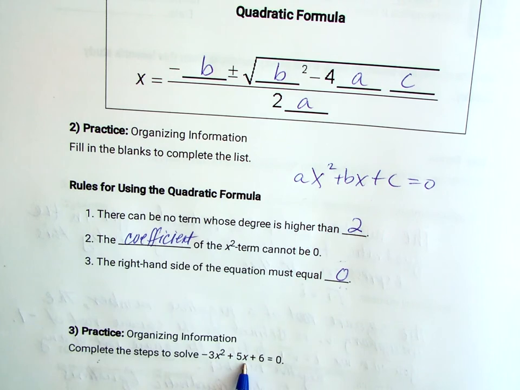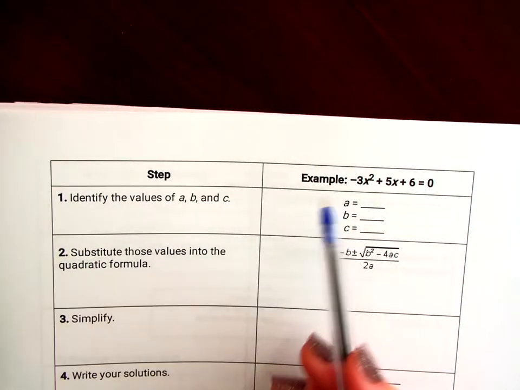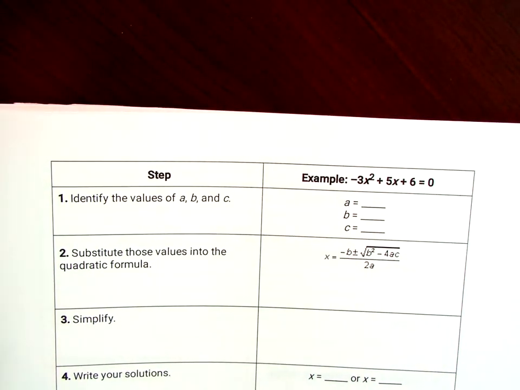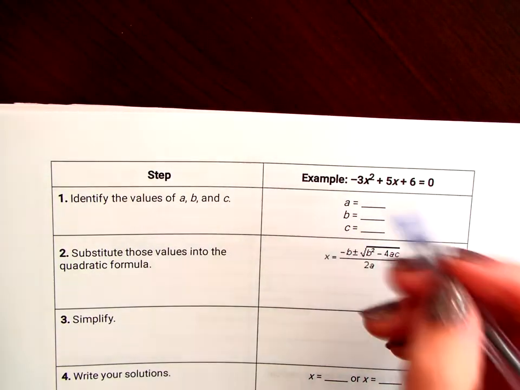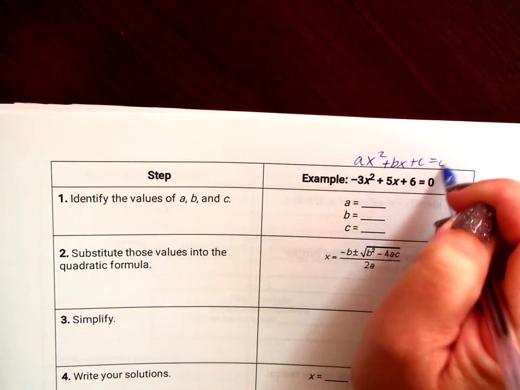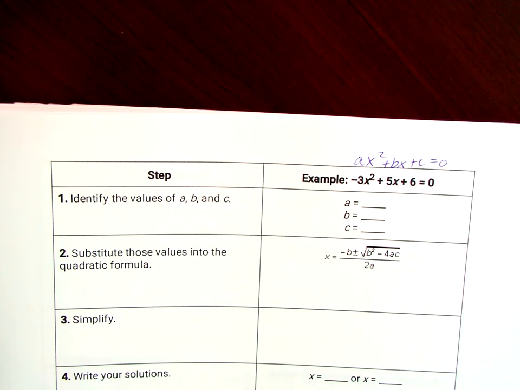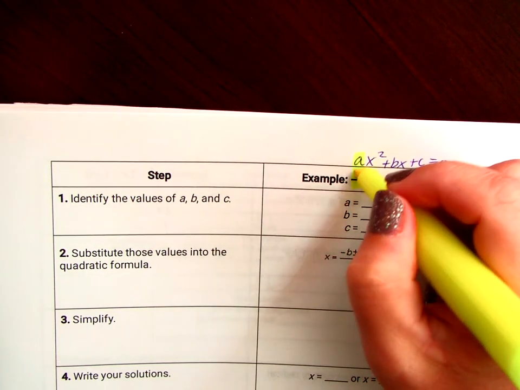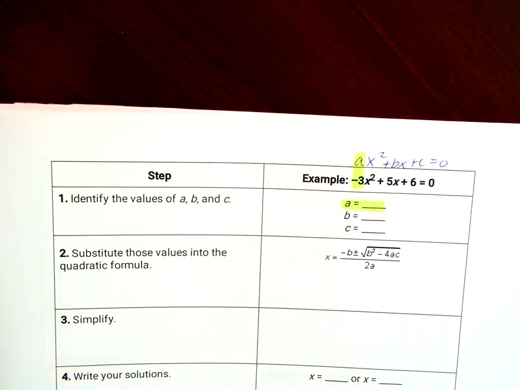Let's complete the steps to solve this one. All right, step 1, identify the values of a, b, and c. So if I write directly above this, ax squared plus bx plus c, I can then easily see that my a term is going to be right there.